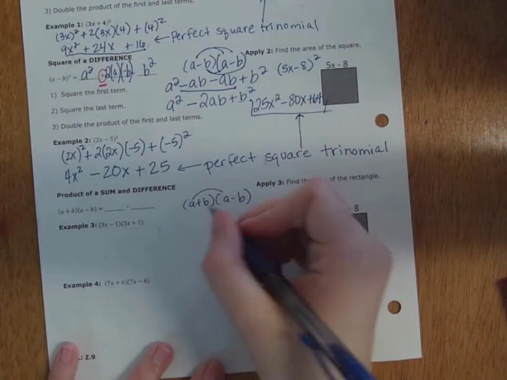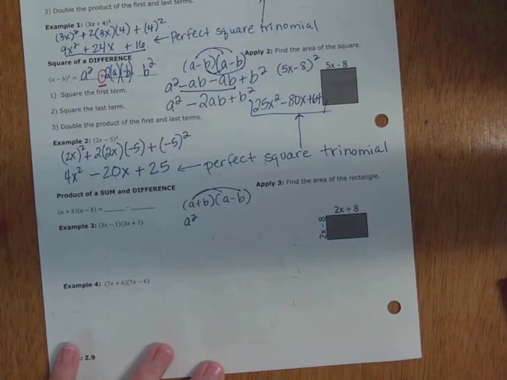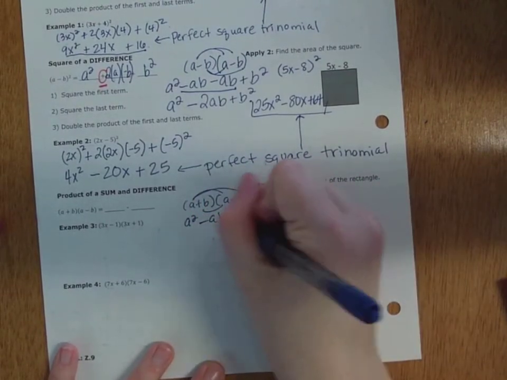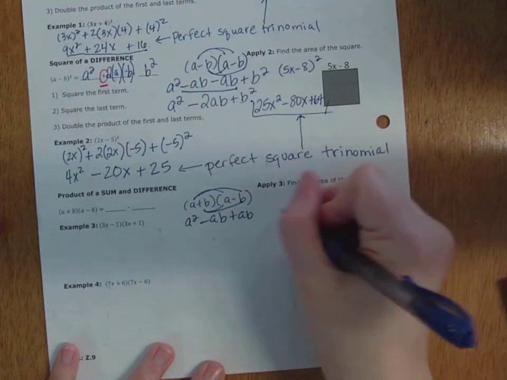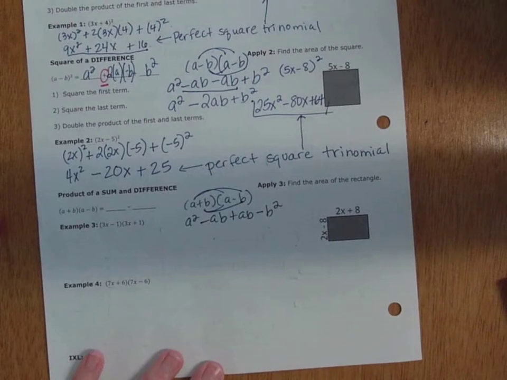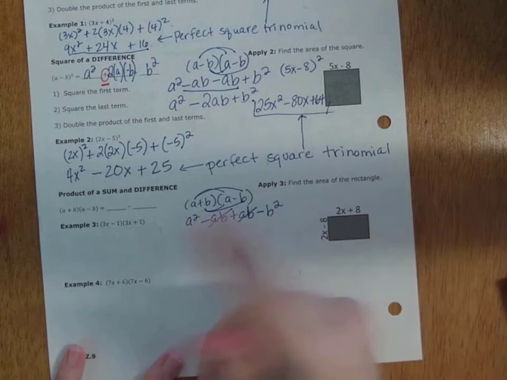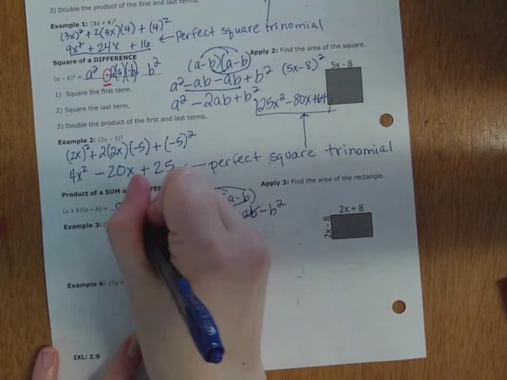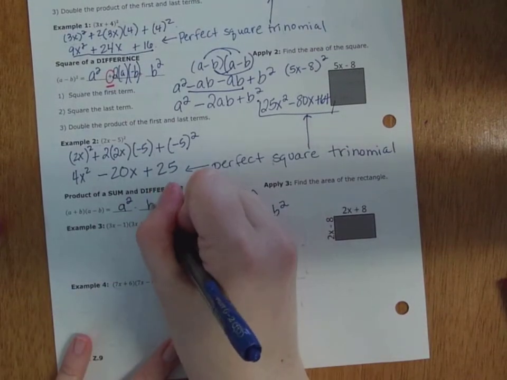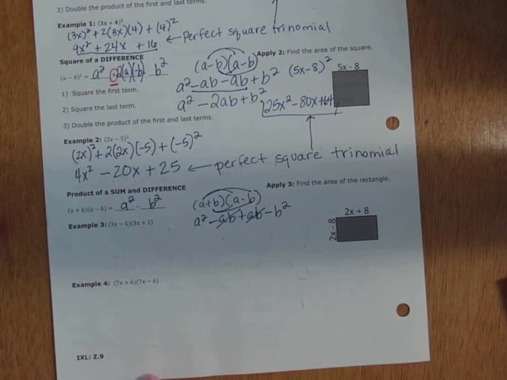First, a squared. Outside, minus ab. Inside. Last, negative b squared, minus b squared. What happens to your ab? Cancels out. So our pattern would say we would take the first term and square it, and then we would subtract the second term squared, because the middle term will cancel out.